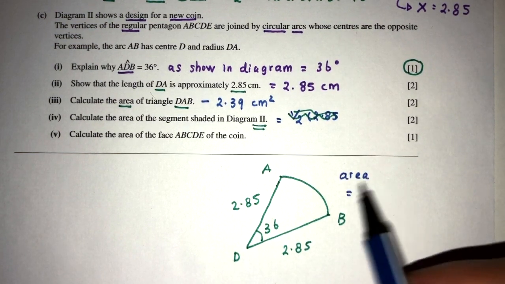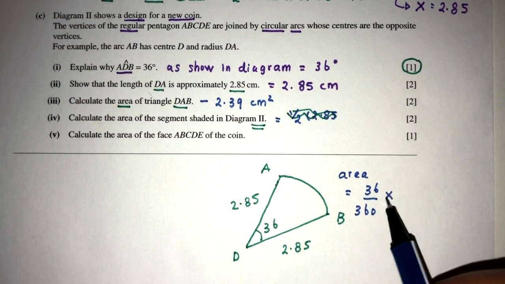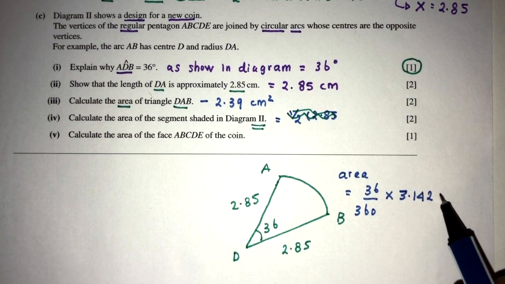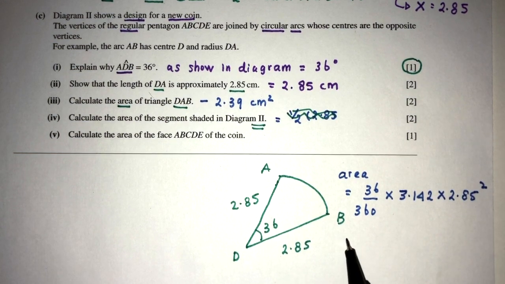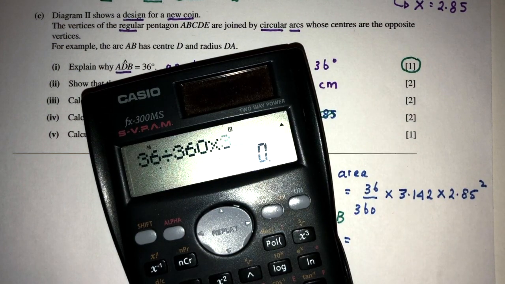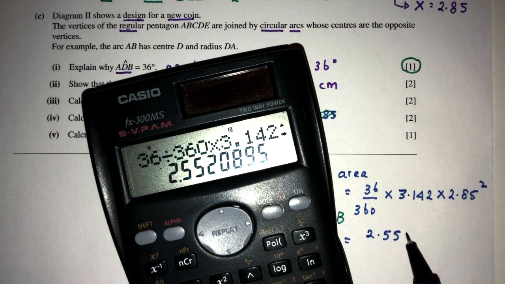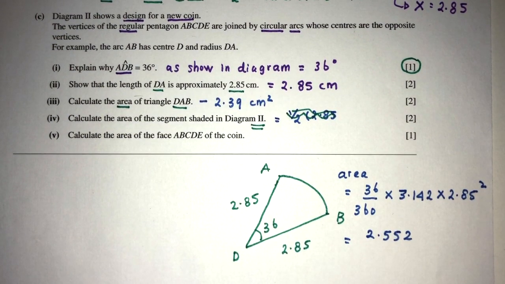The angle will be 36 over 360 times pi r squared for the area of a circle, right? Pi is 3.142. Pi r squared will be 2.85 squared. So let's see what you get. 36 divided by 360 times 3.142 times 2.85 squared. That will be 2.552. This is the area of the whole thing.